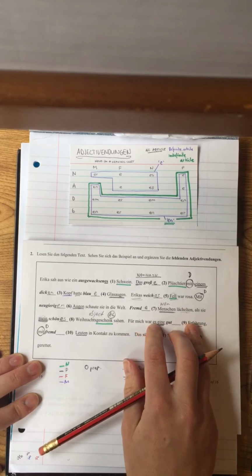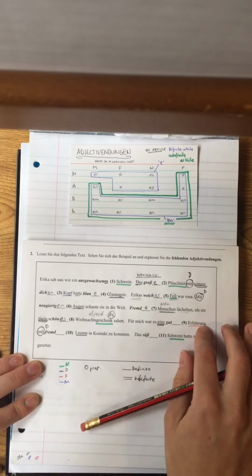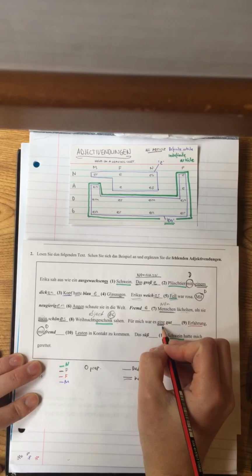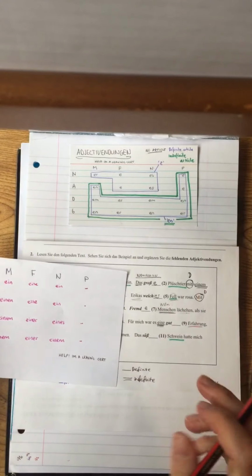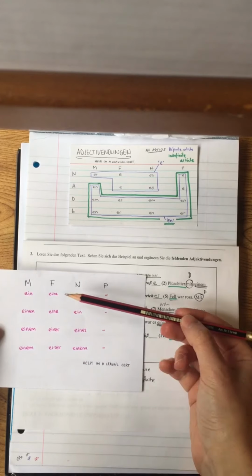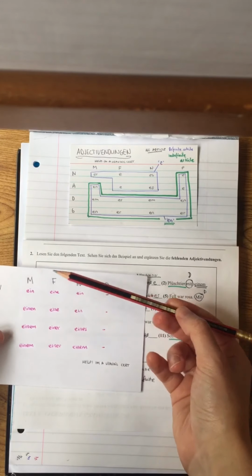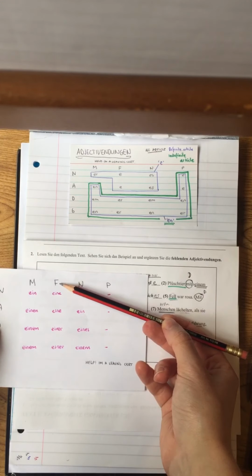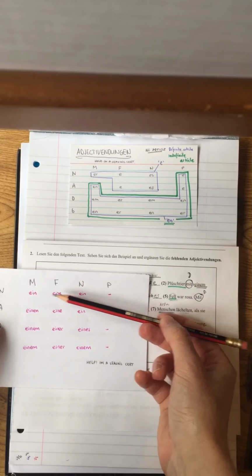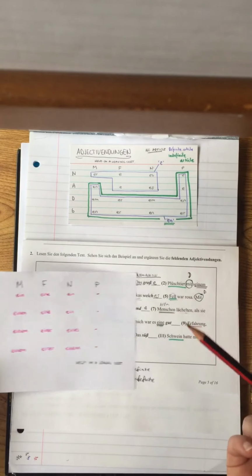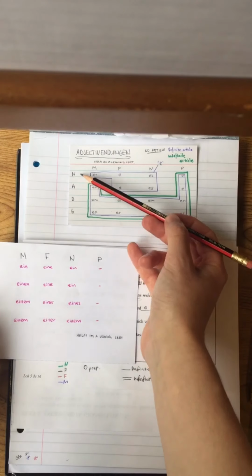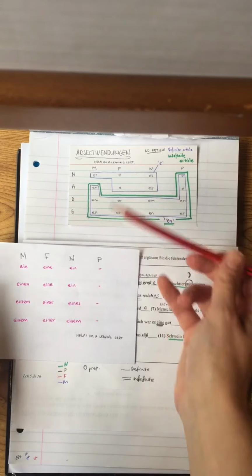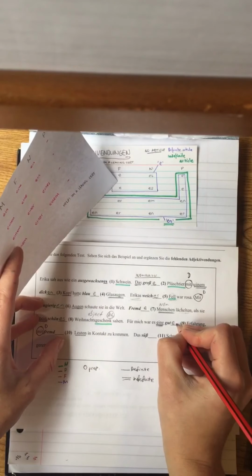Okay, for mich war es eine Erfahrung. So a really handy thing we can do here, because this is eine, is that if you have your indefinite article table, we see here that there are only two times where eine comes up, so it has to be feminine. It has to be either nominative or accusative. And if we look at our table for feminine, nominative and accusative, the ending is only ever E, so we can just throw E straight in there.